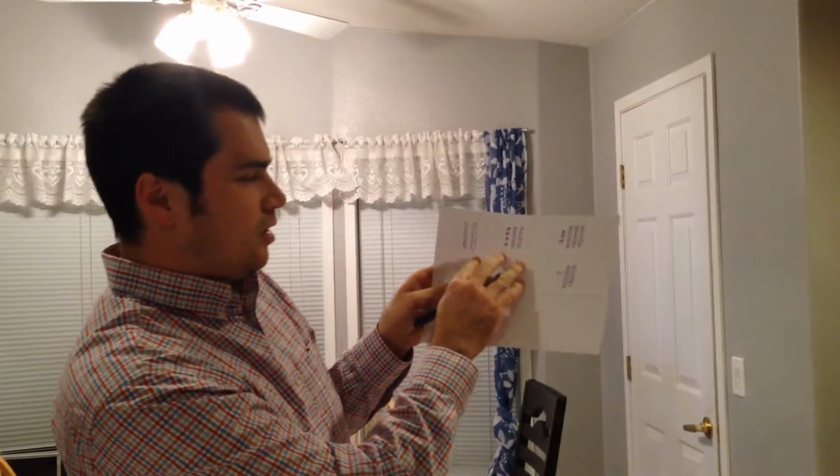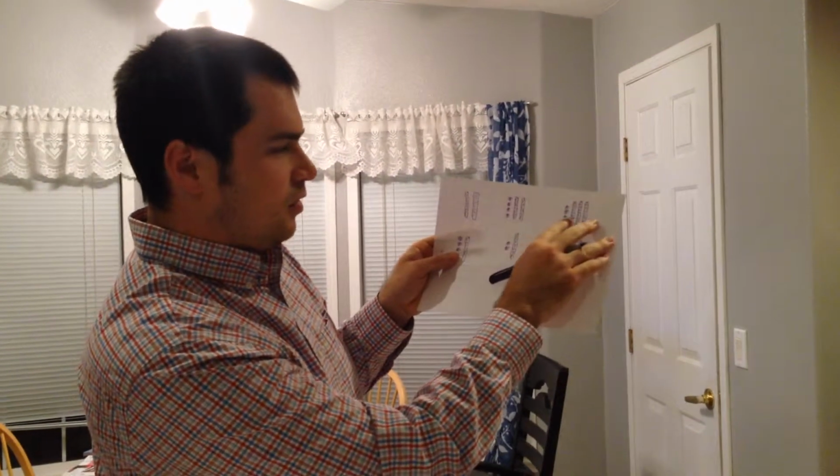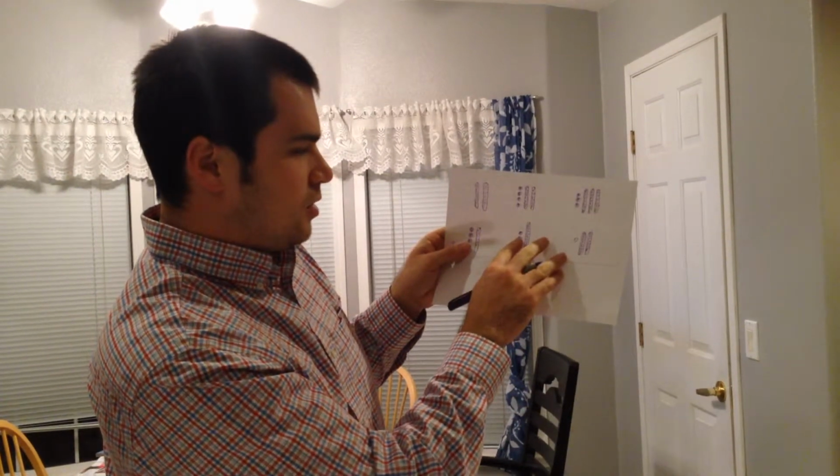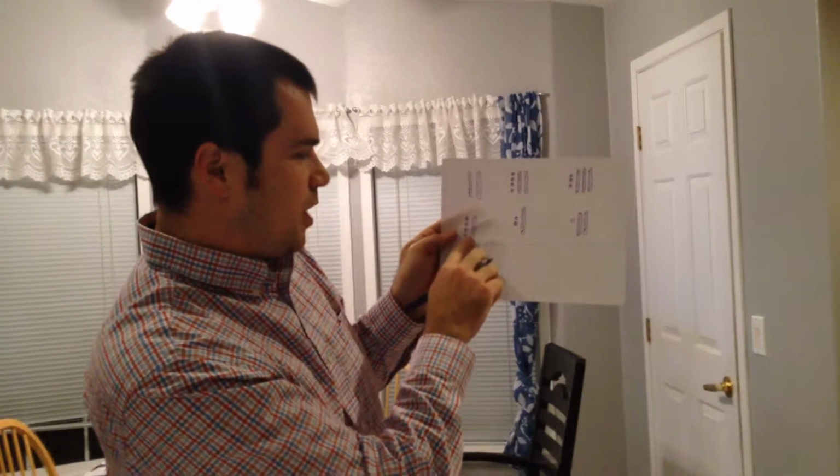Now let's try something a little bit different, okay? So a little bit more difficult. We're going to work on this problem. We have 2 sticks and 4 pebbles, 3 pebbles and 3 sticks, 2 sticks and a pebble, 2 pebbles and a stick, and 4 pebbles and 1 stick. Now we're going to work on this together, okay?